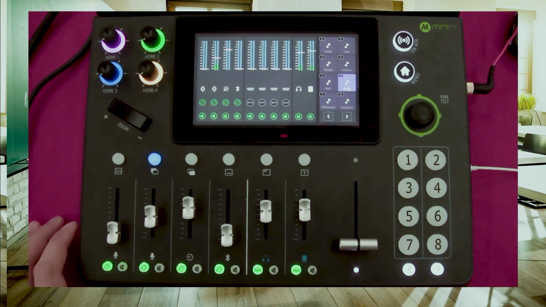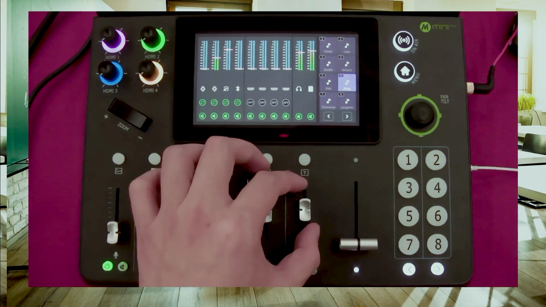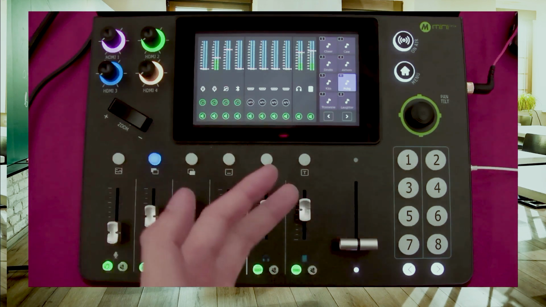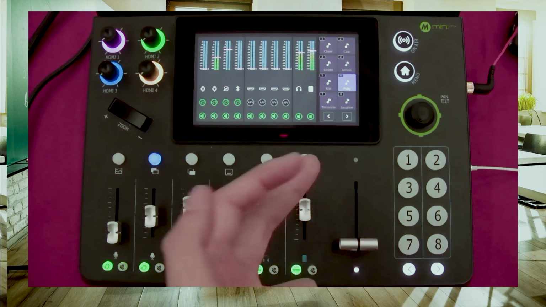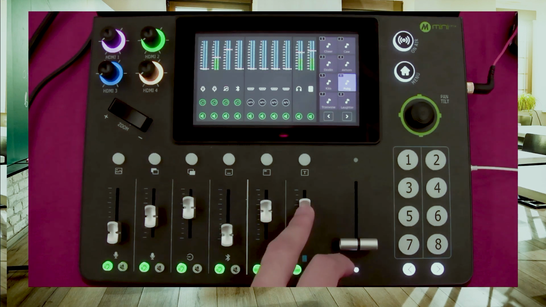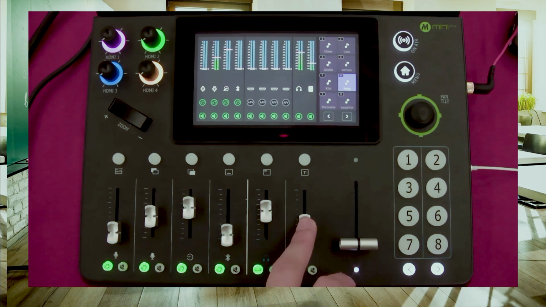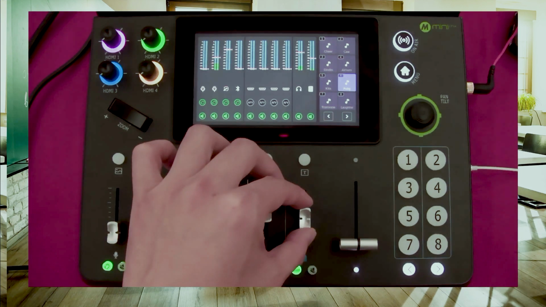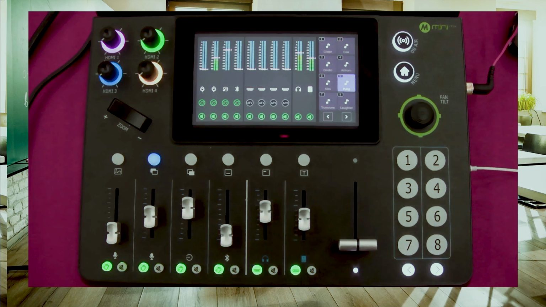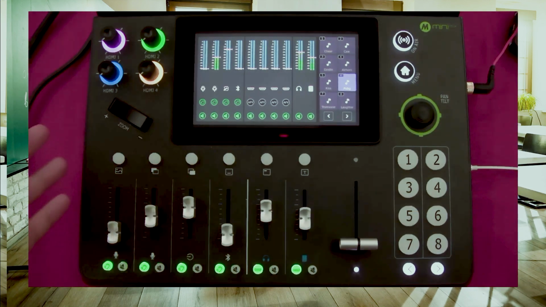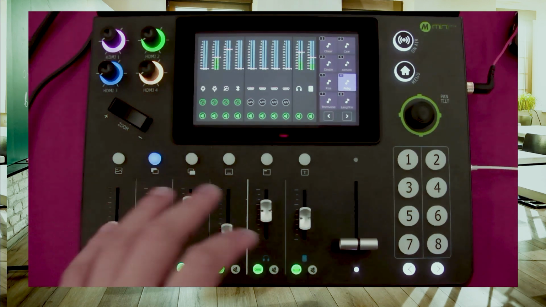Okay, and for the program output volume in general, the slider here controls the output volume. So if I feel right now the volume is too loud, I can slide it a little bit down. So yeah, let's keep it like this. Okay, so that's basically the two ways to control each channel's volume: through the touchscreen control or through the physical volume knob and slider here.